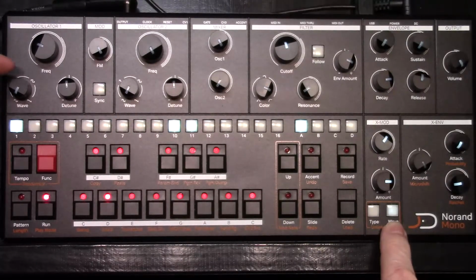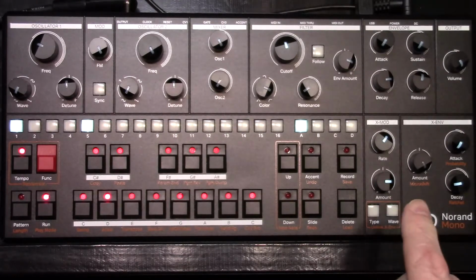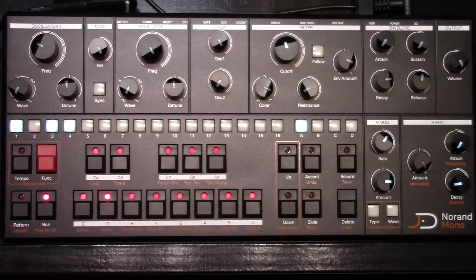As you go around the waveforms, it'll get progressively brighter. So that's triangle. With a second click, we're on square. The third, we're on sawtooth. And as of firmware 1.1.1, they've added sample and hold as a 5th waveform. And if you hit it again, you'll go back to the beginning, which is sine.